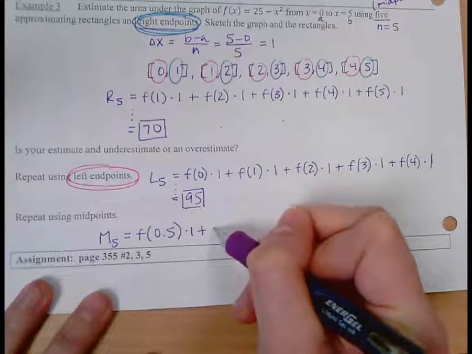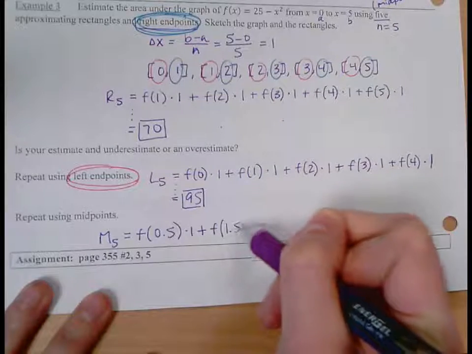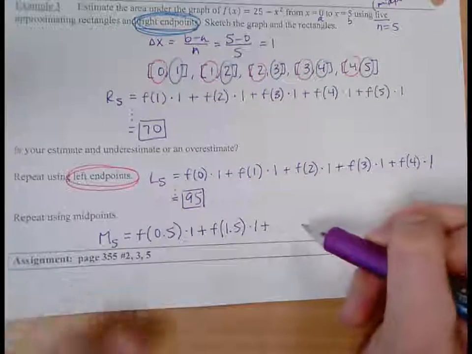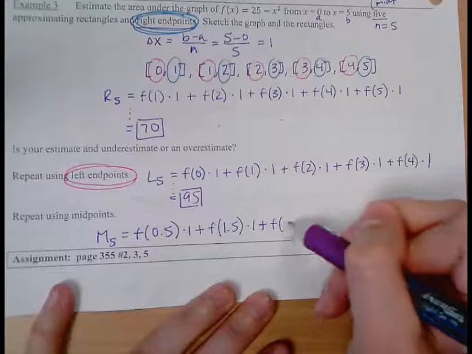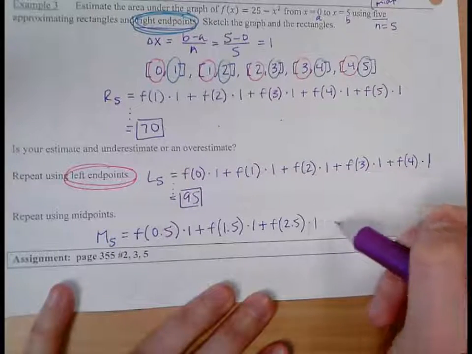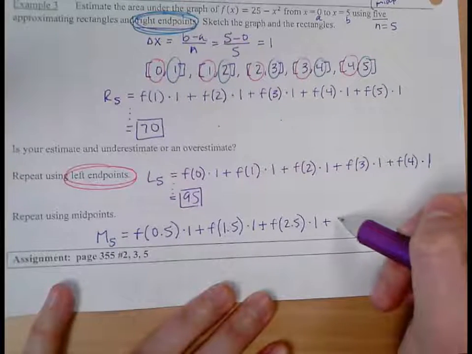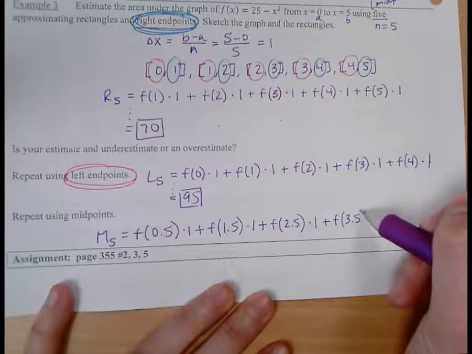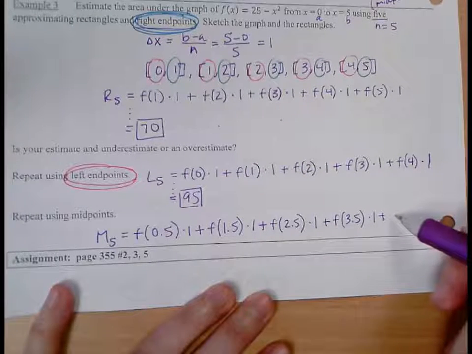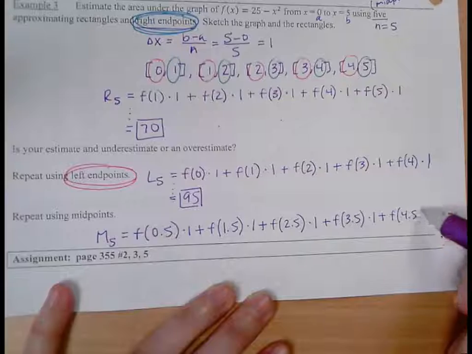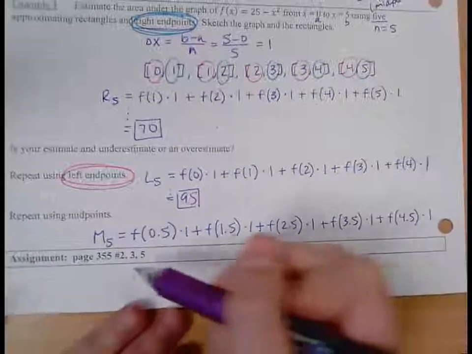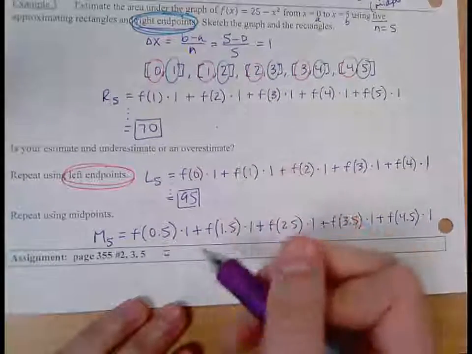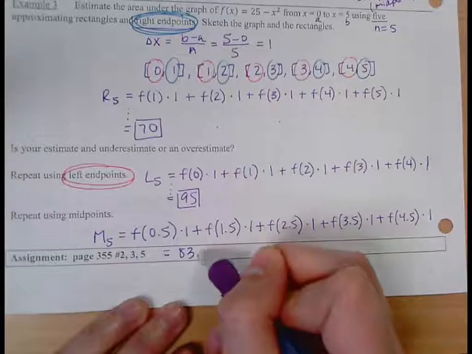Second interval would have a height of f of 1.5 times 1. Third would be f of 2.5 times 1. Fourth would be f of 3.5 times 1. And last would be f of 4.5. Okay, and that would come out to be 83.75.